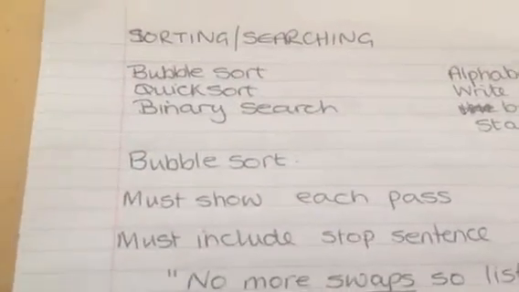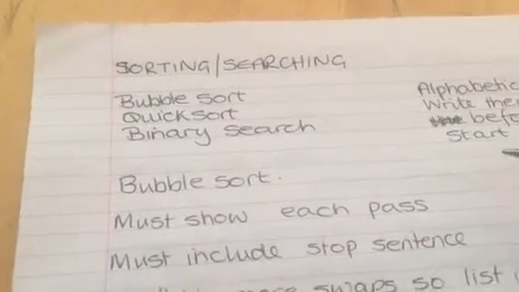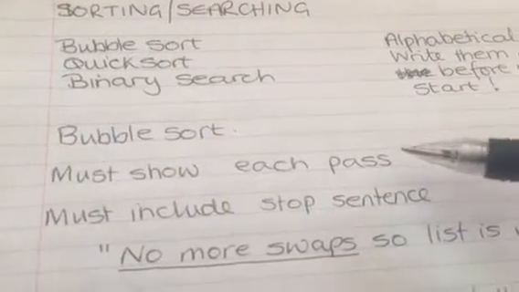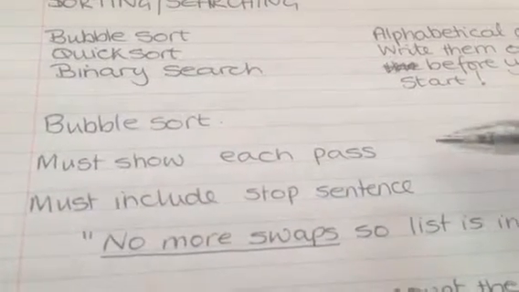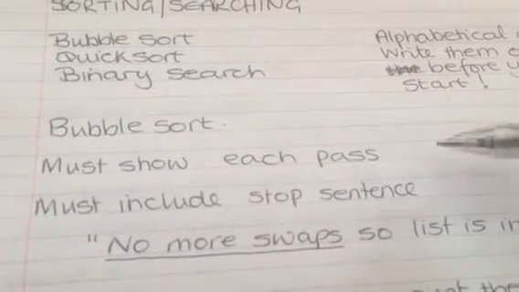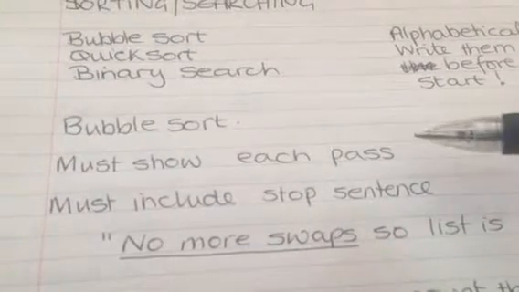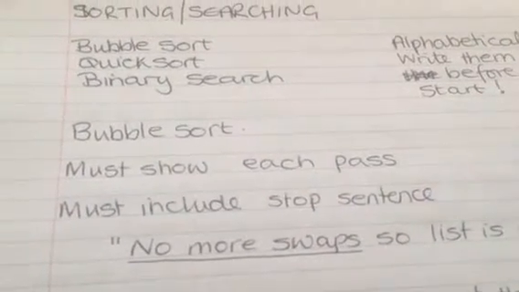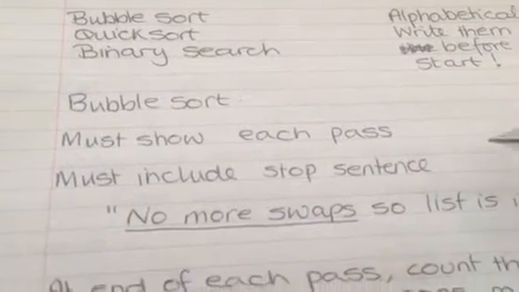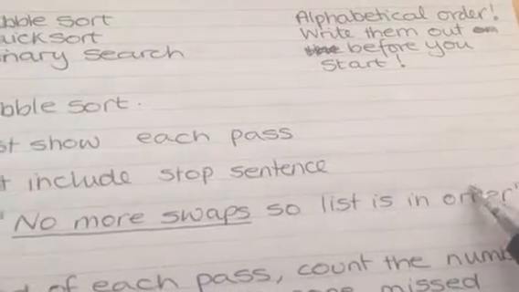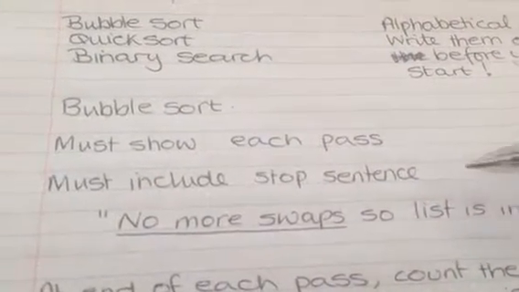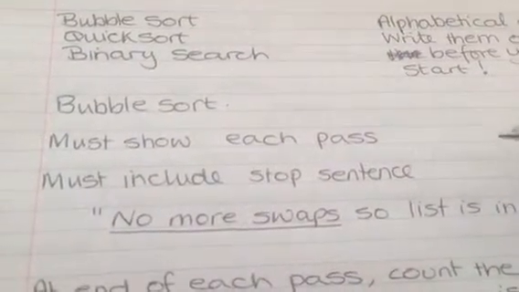So, bubble sort first of all. Things that you must show: each pass. You don't need to show the bubbles that you're sorting, you don't need to show each step of the first pass, but you must show the full pass at the end. You must also, for a bubble sort, include your stop sentence, which is, there are no more swaps, so the list is in order. There will be a mark for that stop sentence on the bubble sort.